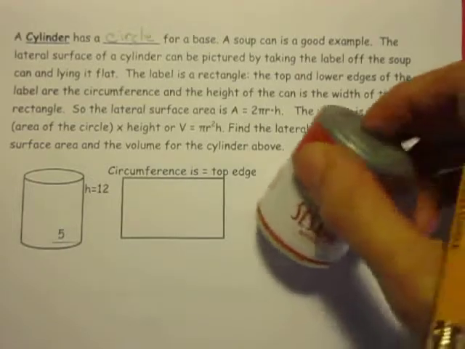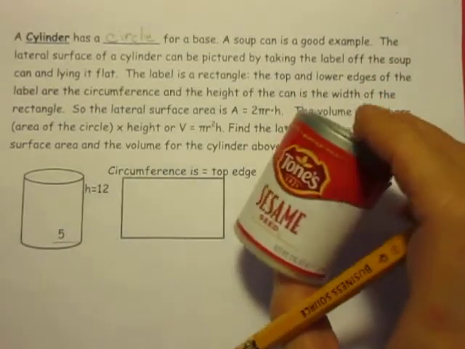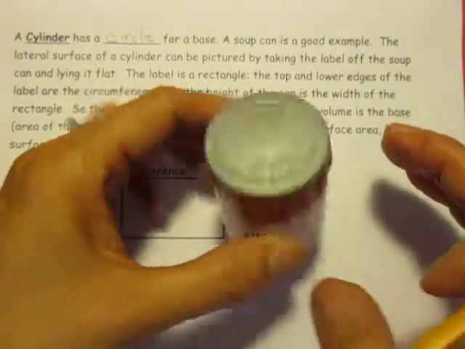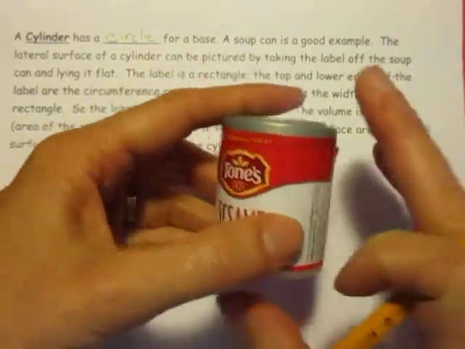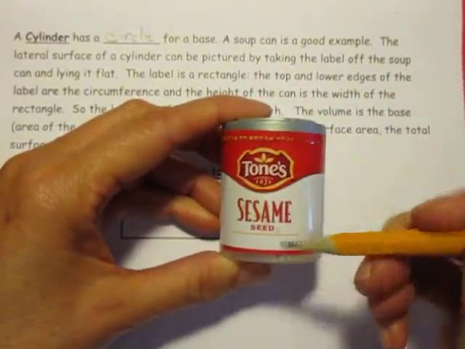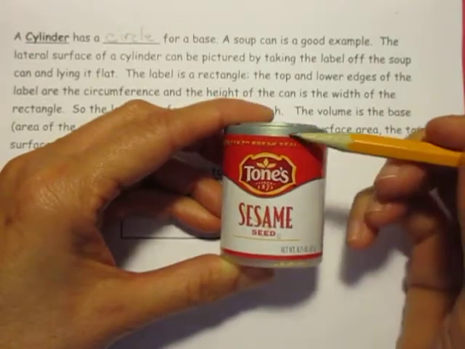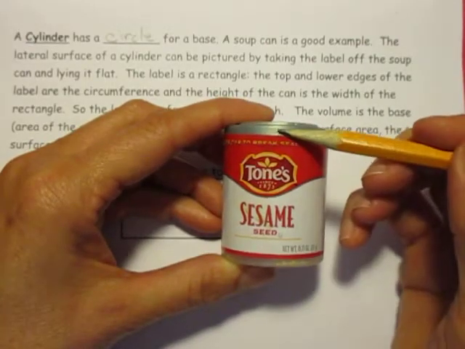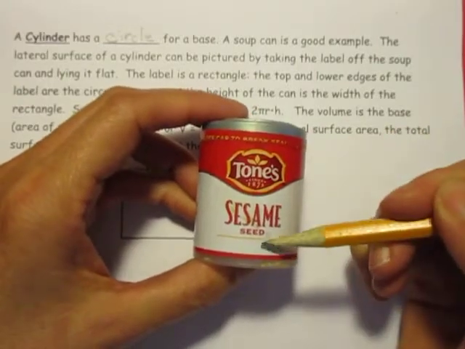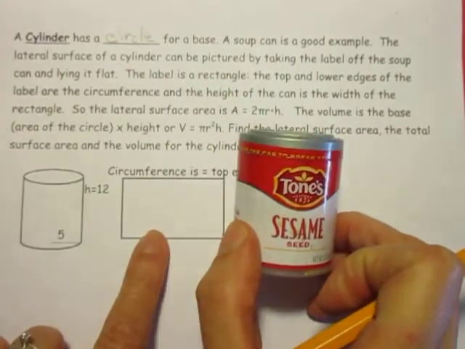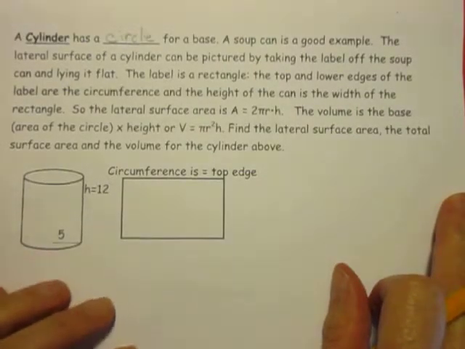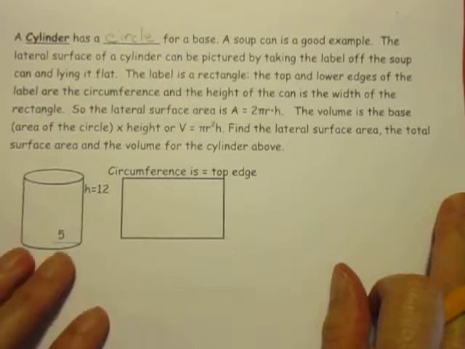I'm not going to show you a soup can, but I'm going to show you a little spice can here. That is a good example of a cylinder. We can see that both bases, the top and the bottom, are circles. Now if you could imagine slitting open this label here and laying it out flat, your lateral surface area actually comes out to be a rectangle. So that's going to impact how we calculate our lateral surface area.